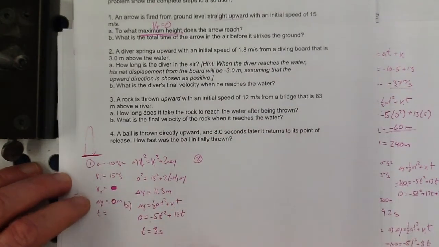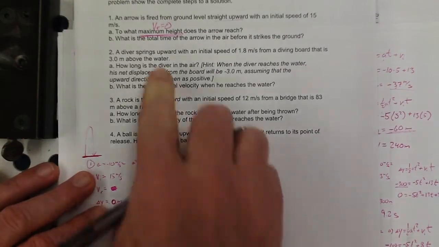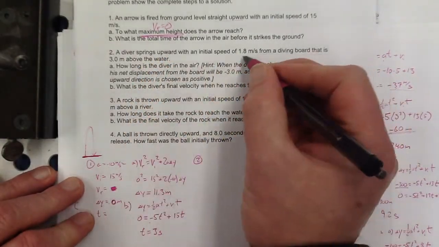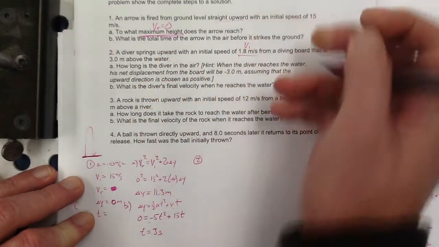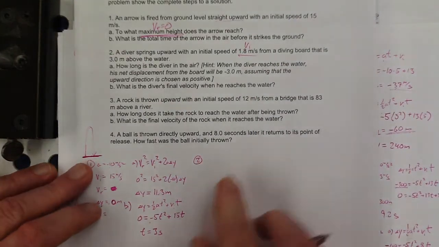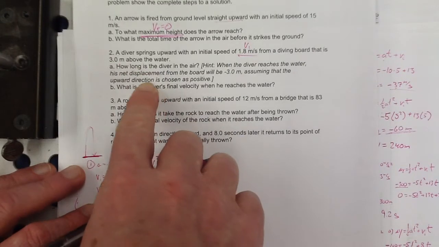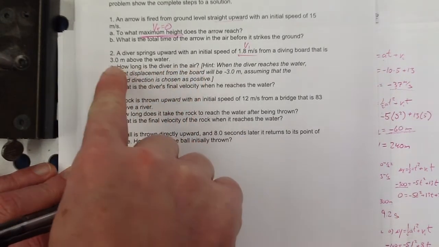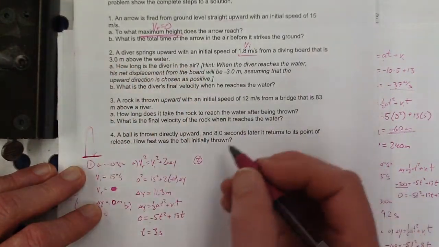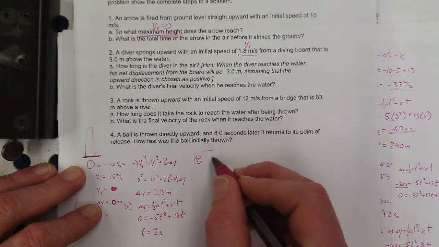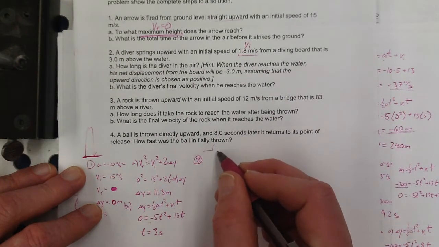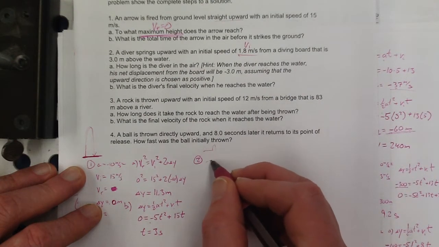Number 2. A diver springs upward with an initial speed of 1.8 meters per second from a diving board that is 3 meters above the water. How long is the diver in the air? If you're 3 meters above the water, if you start at 3 meters, there's the diver headed down toward the water.